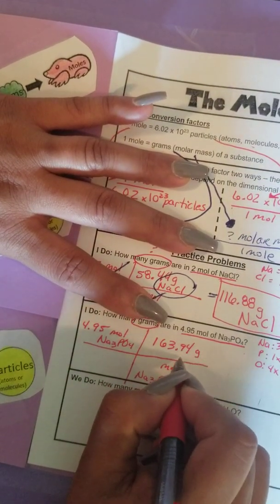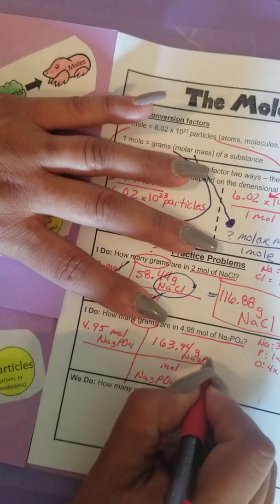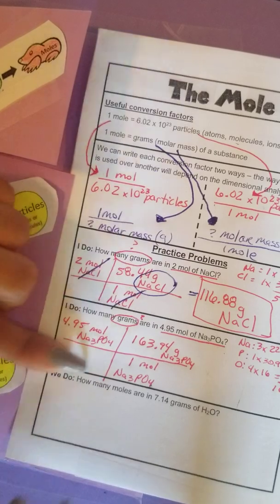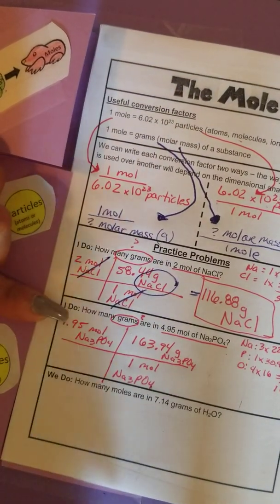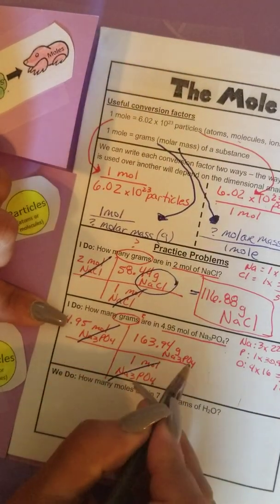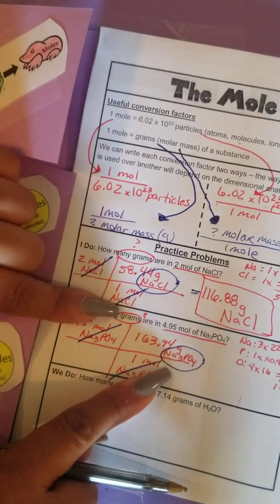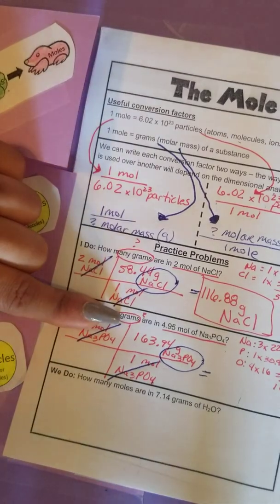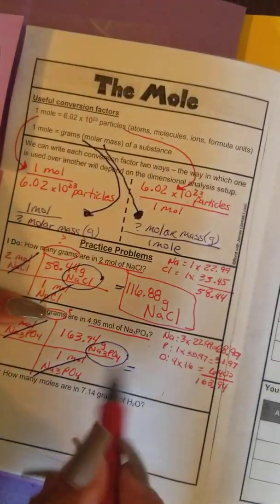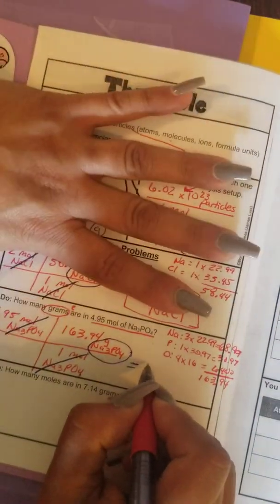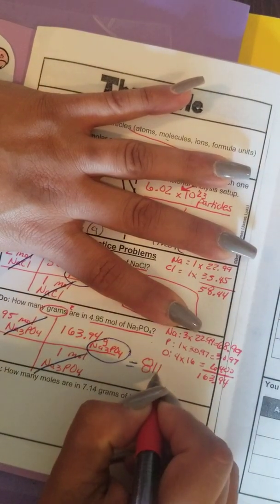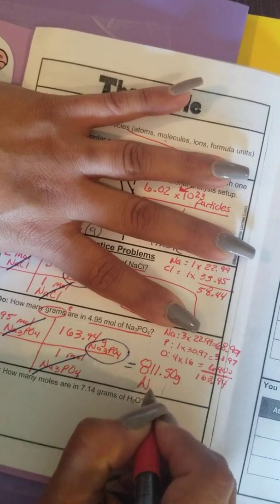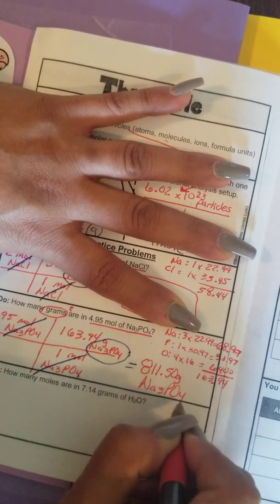163.94 grams of Na3PO4. What did it tell me on my little flip chart to put down here? 1 mole. Now you can see my units cancel out. I'm left with grams. I circle it, and that's what I circled up here. They're the same. I'm done. I don't have to do any more dimensional analysis. Do your math. I end up with 811.50 grams of Na3PO4.